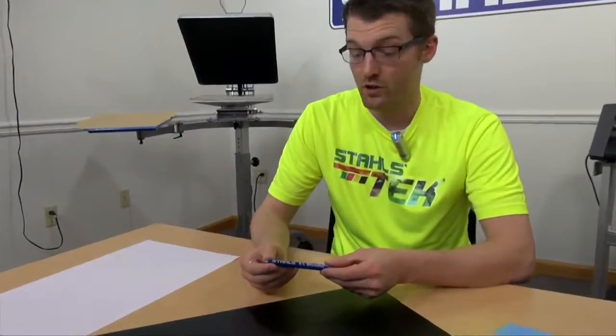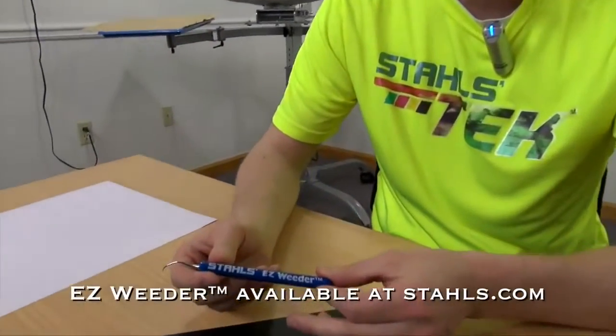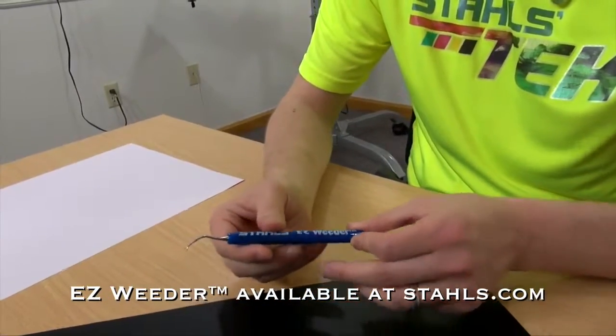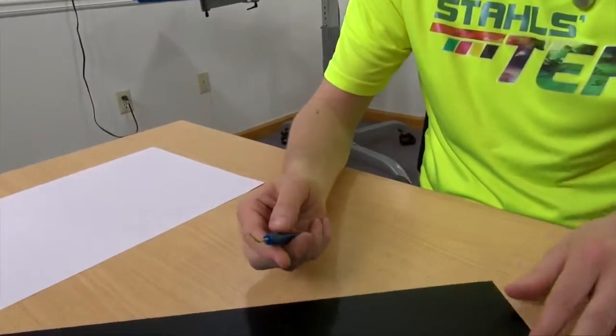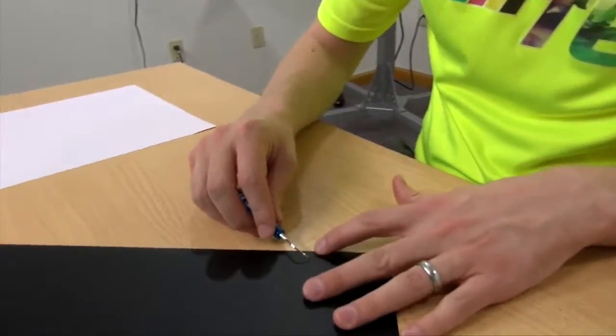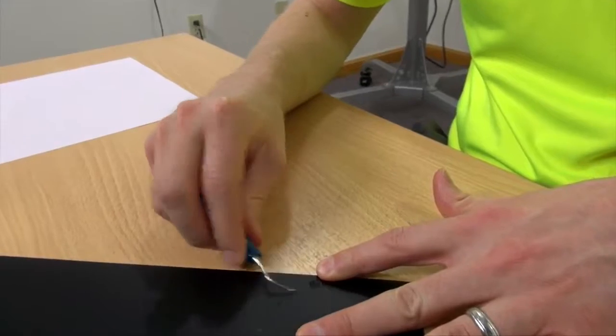First, it all starts with the Stahl's Easy Weeder, which is our tool that we suggest for weeding. No more X-Acto knife, no more tweezers, no more thumbtacks. The Easy Weeder is built with a curved edge that allows you to actually penetrate the material and begin to lift it up from the corner.